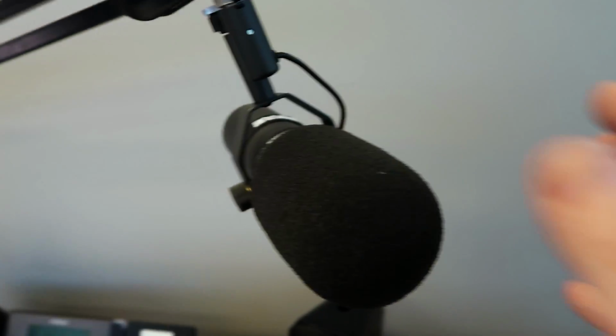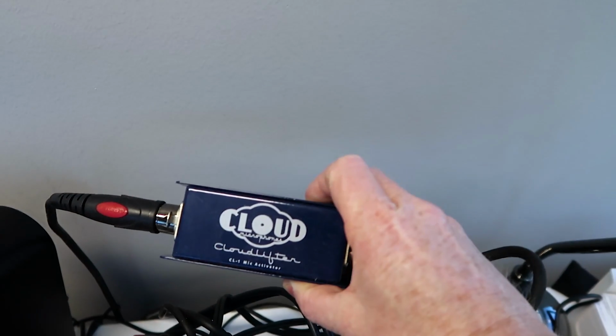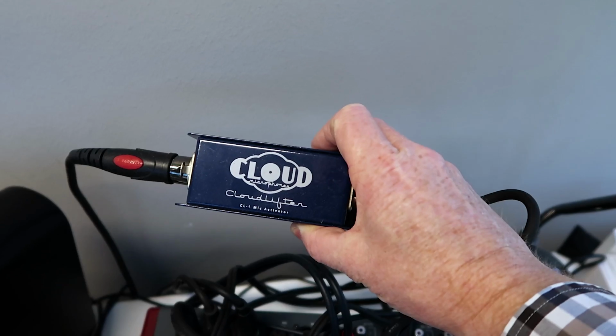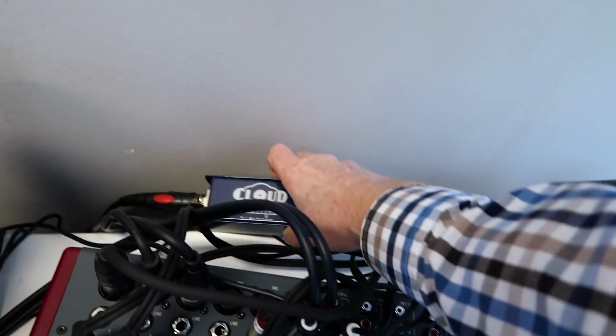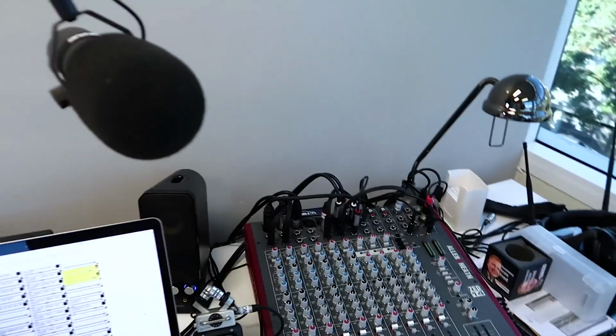Now if you are using something like this here, the Shure SM7B, you need to give it a little bit of help. This is called a cloud lifter, and this device here increases the level coming out of the microphone into the mixer and gives me a much warmer sound, and that was, I don't know what that was, maybe $150 or $200 for that little device there. It's called a mic activator.